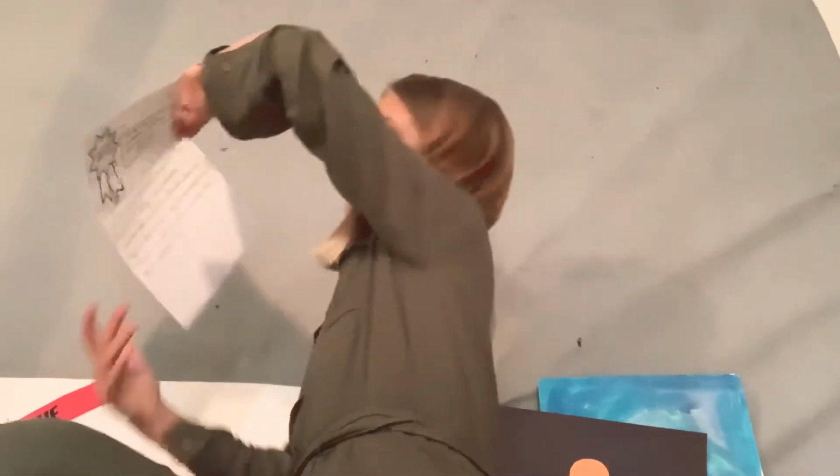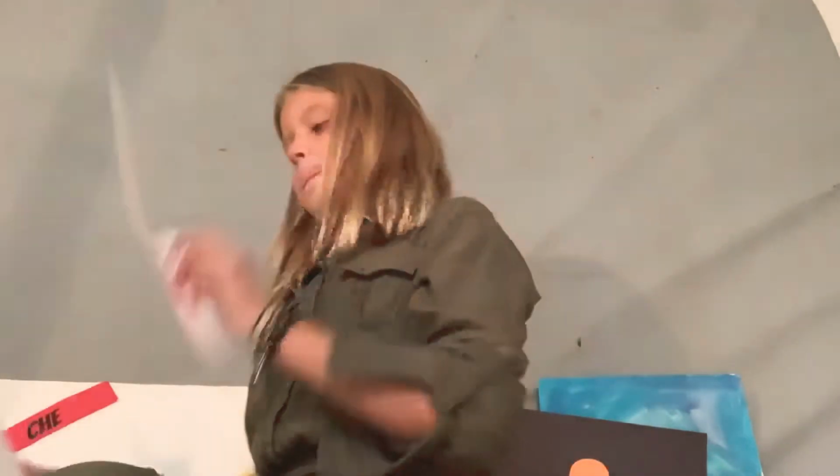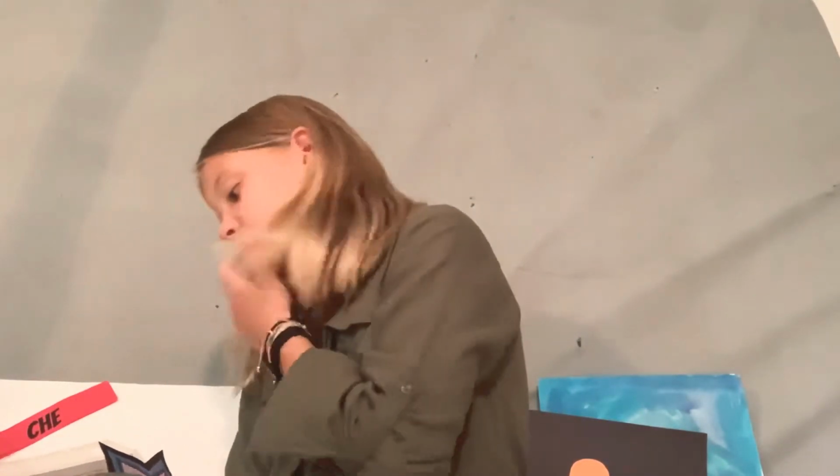Wow, the office is a mess. And so this is the writing that went with, where's the bag? That went with this badge right here. And so we did that writing. I pledge to live a happy, healthy life.